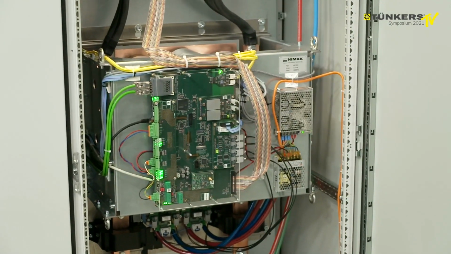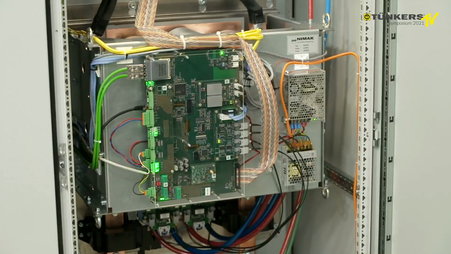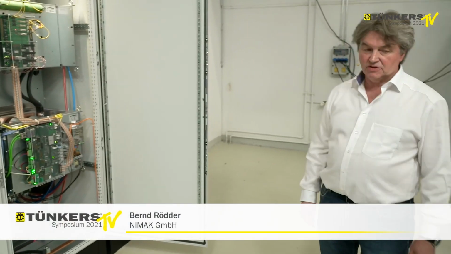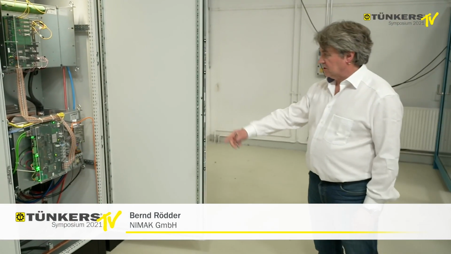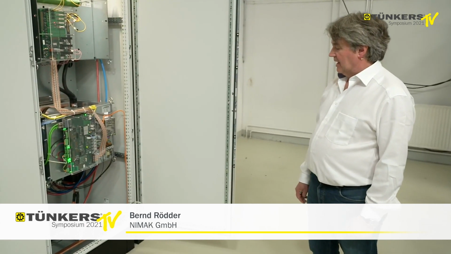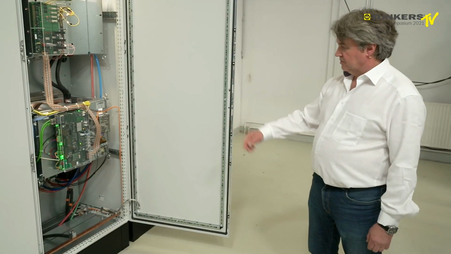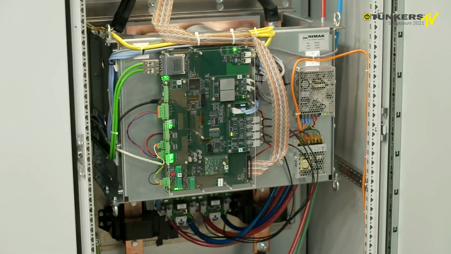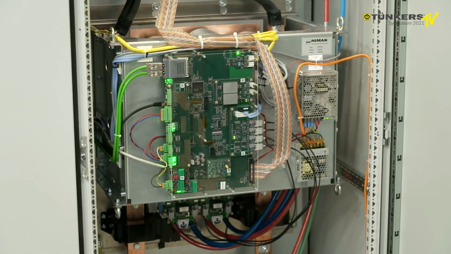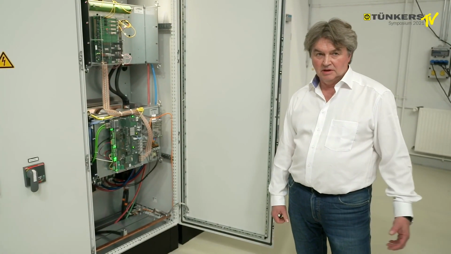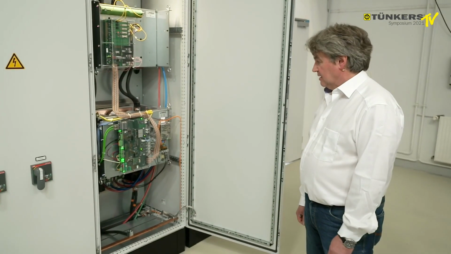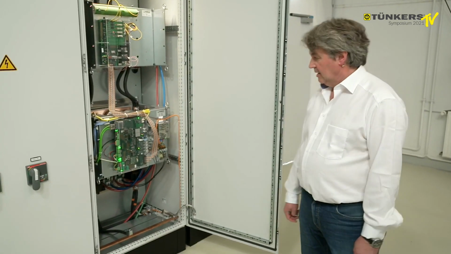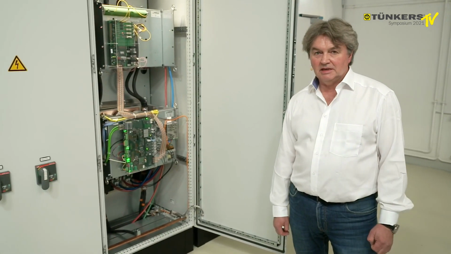Okay, this is one of various converters that we use, and on top of that we have the input converter supplying DC current. The converter for joining technology feeds pulses from 50 milliseconds up to various seconds, and it's completely variable.